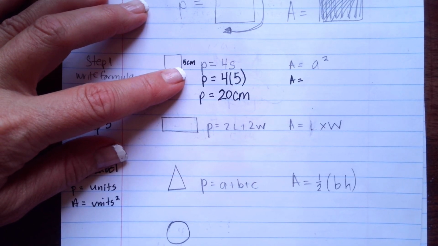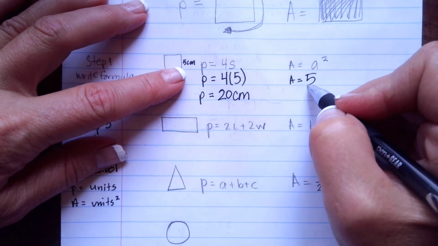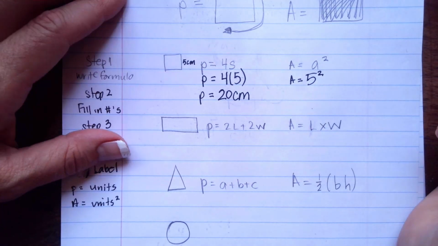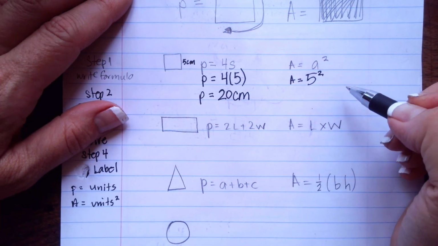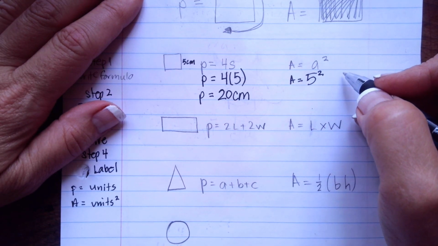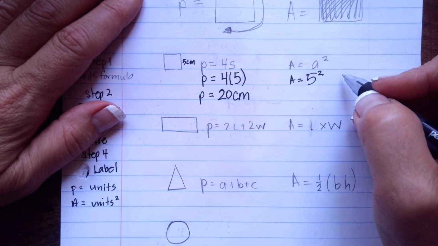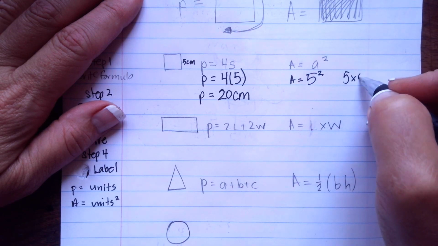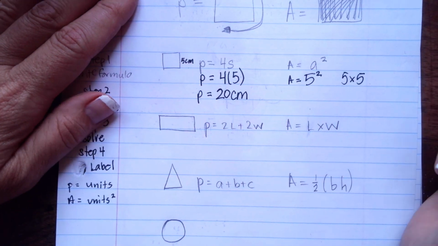Centimeters? 5 centimeters? So you're going to do 5 squared. And then how do you figure out 5 squared? It's 5 times 5, right?